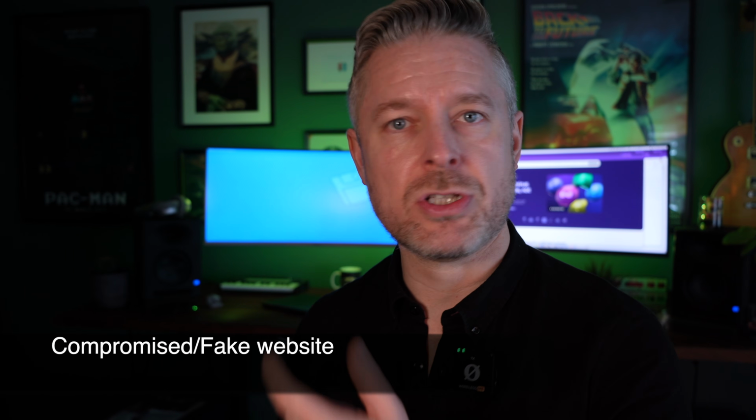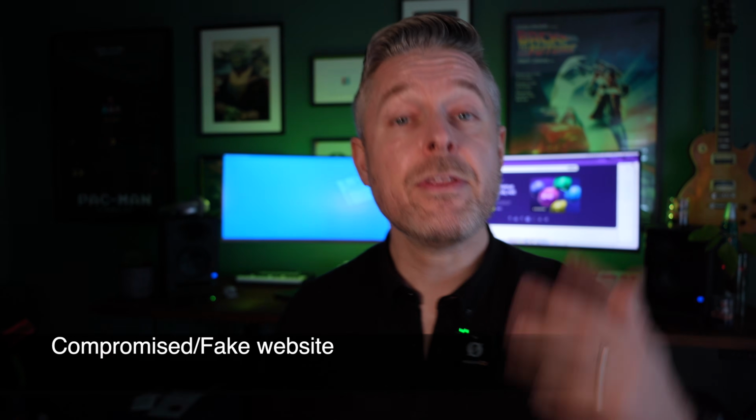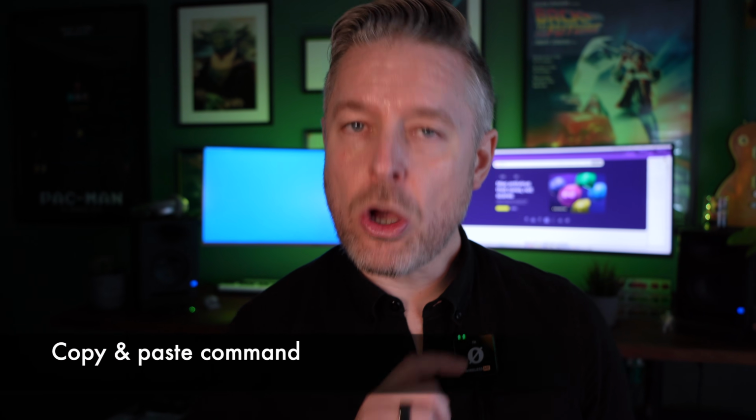One of the most common ways is that you will visit a malicious website, a compromised website, and then the website is trying to get you to action something. Maybe it's a fake captcha code. There could be a simple fake download button, but you think you're downloading something when you're not. There's a command that is listed. You need to go and copy it.